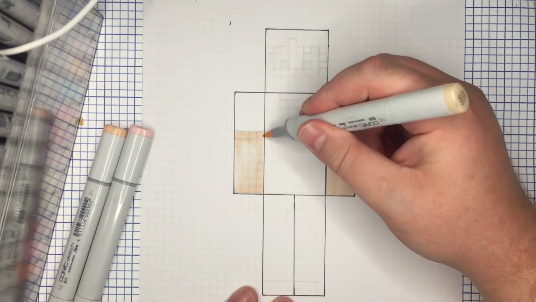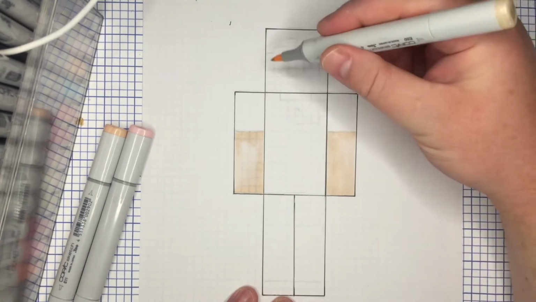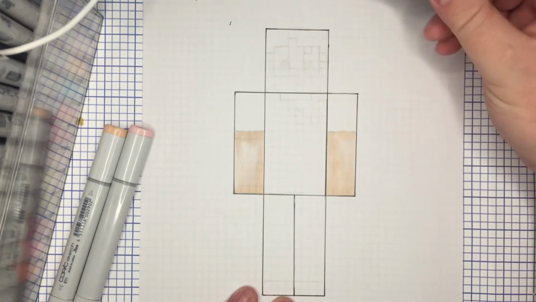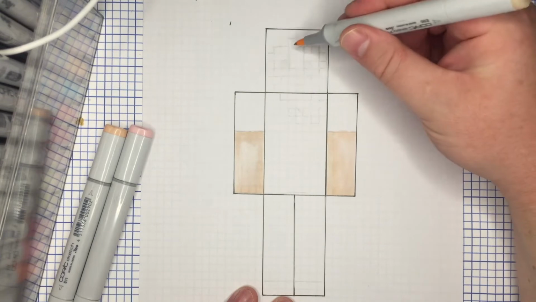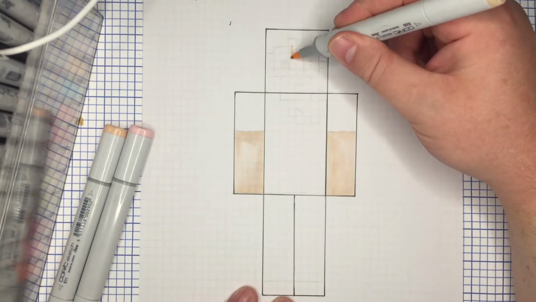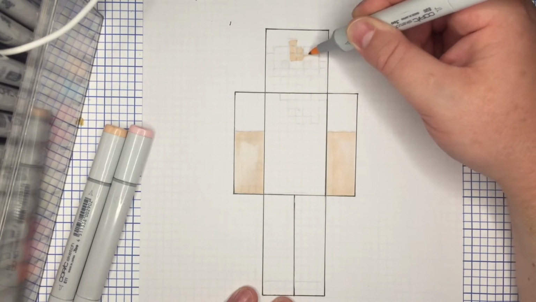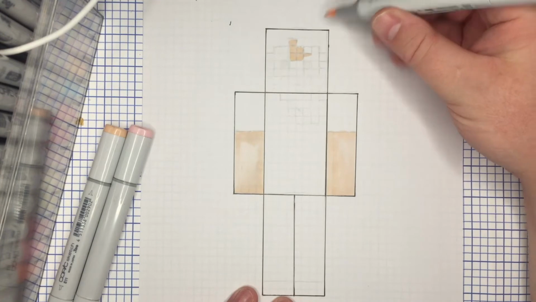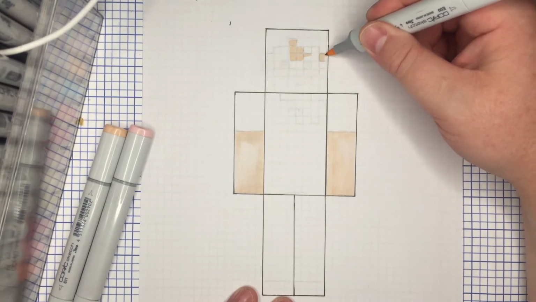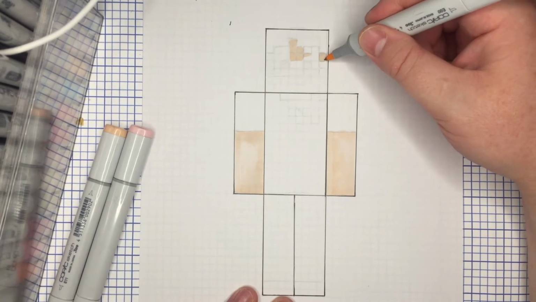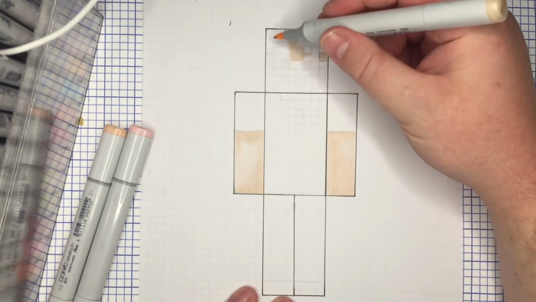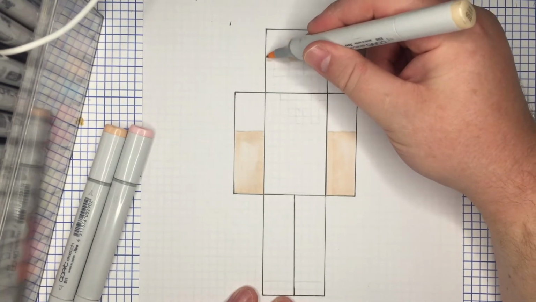Okay, so the arm's more or less done. And now do the face. So just got to be careful I don't go over the glasses or into the hair. Or into the eyes, just like that. Whoops. So that is what Twink is for.